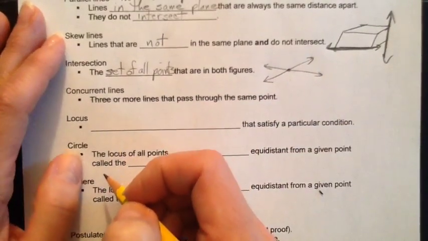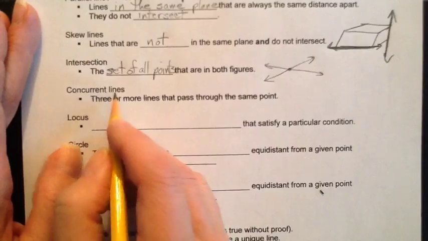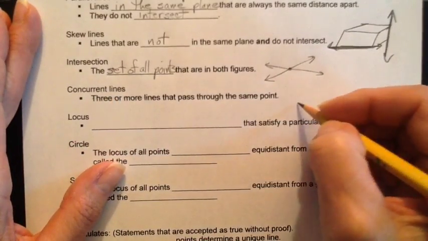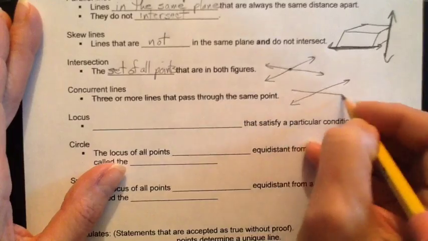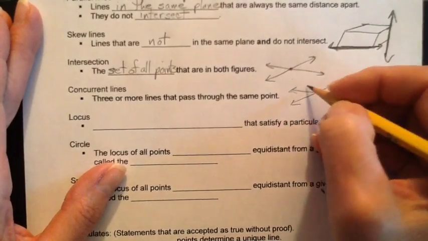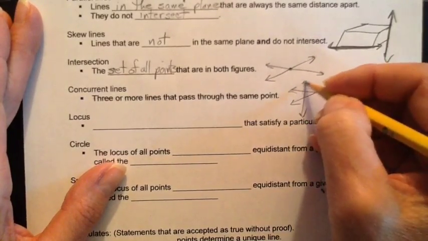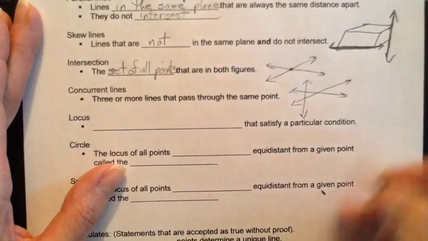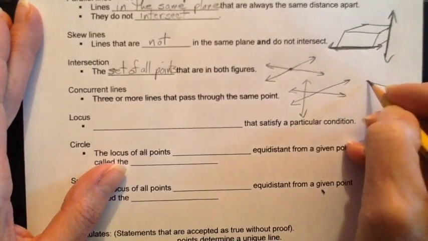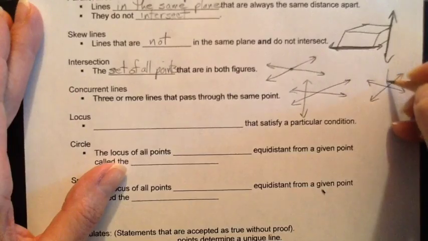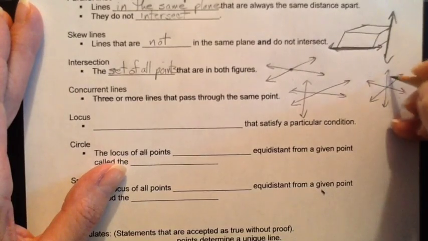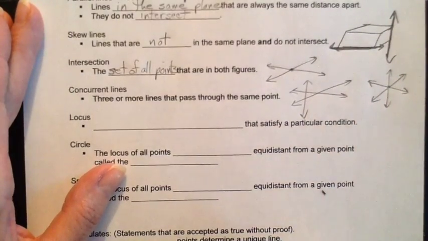Okay. The next term, concurrent. Well, that's an important term. If I had this situation, I could say that these 3 lines intersect. If I have this situation, I could say that these 3 lines intersect.